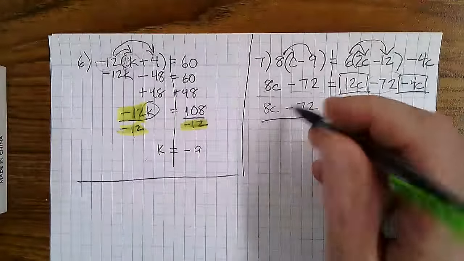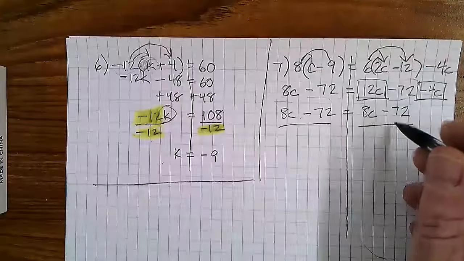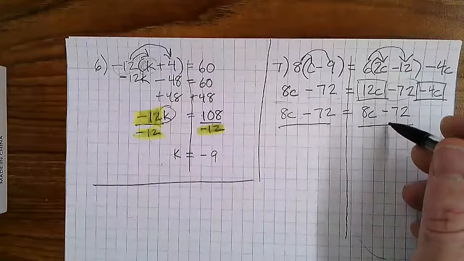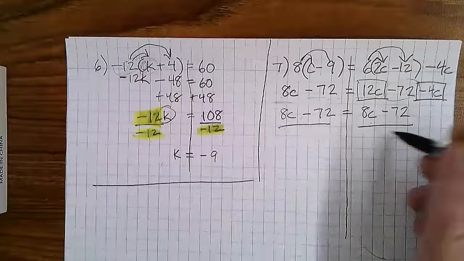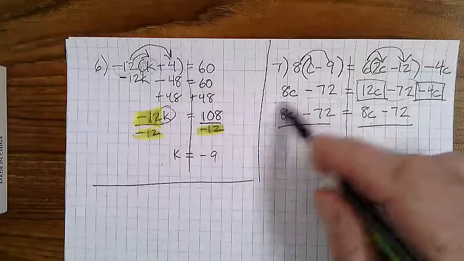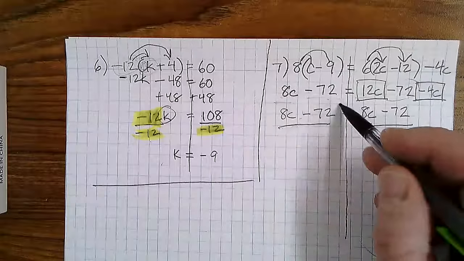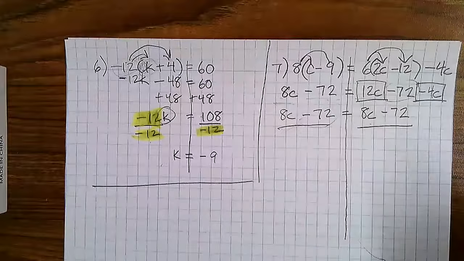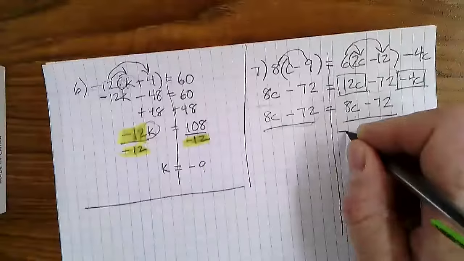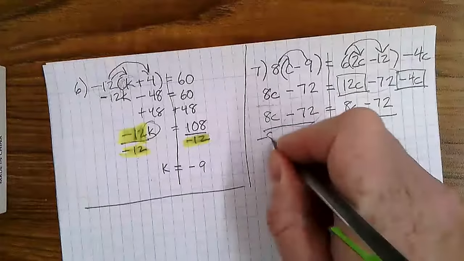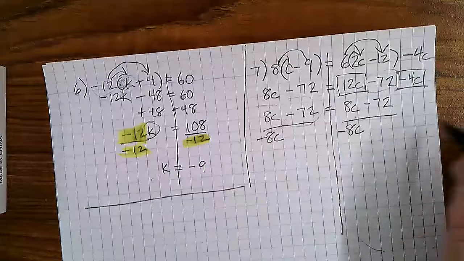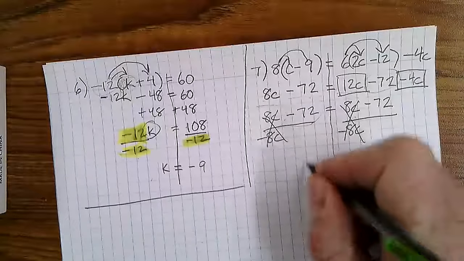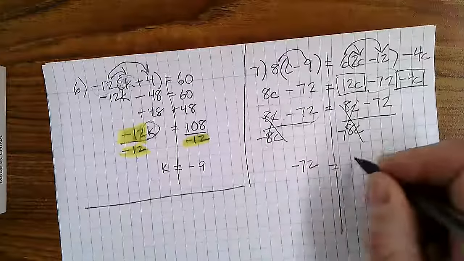If one side of the equation is exactly the same as the other side, like same terms, same number of variables, same number of constants, what happens if I continue to solve? If I say, okay, I'm going to get rid of 8c, you lose your variable. Your variable goes away, right? And you get negative 72 equals negative 72.